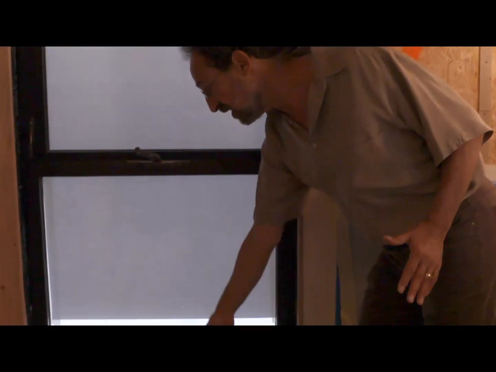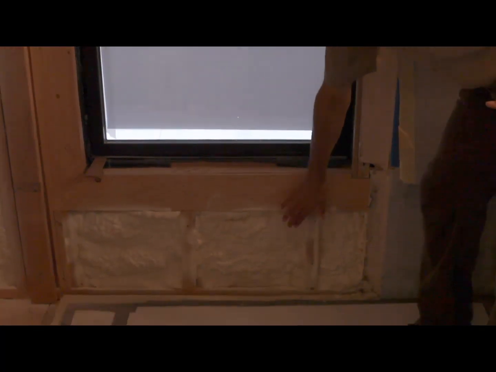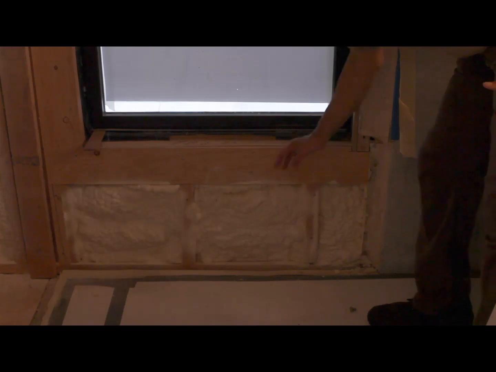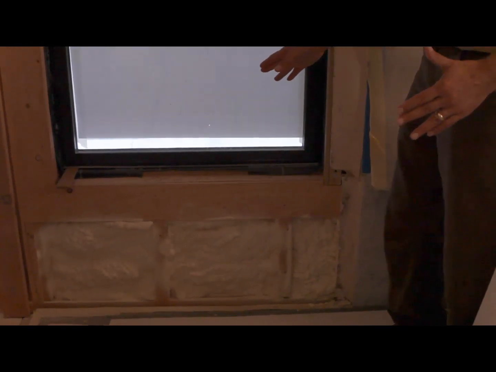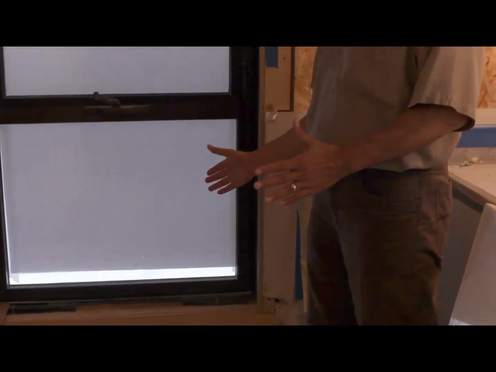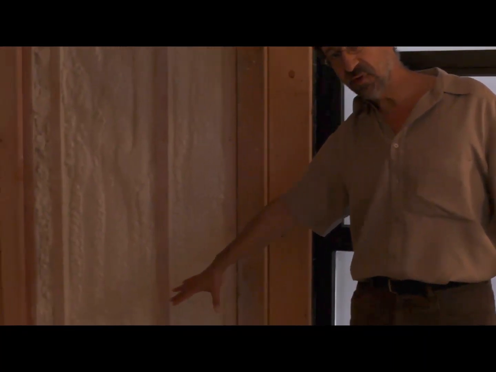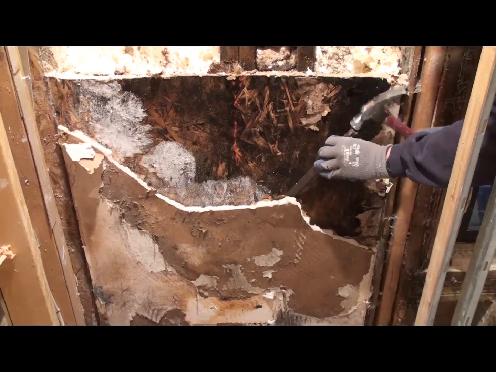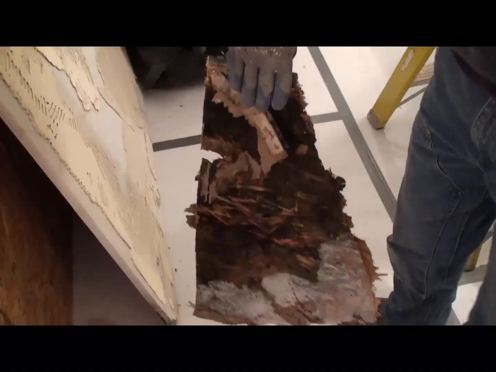As the water came down below the window, it damaged everything below it. All this insulation that you see down here had to be pulled out. All the floor joists had to be cut and spliced back together. And as I move over to this side, you can see this is the area where the toilet had been. This whole wall had to be reframed from top to bottom, and the floor had to be cut out and reframed as well.